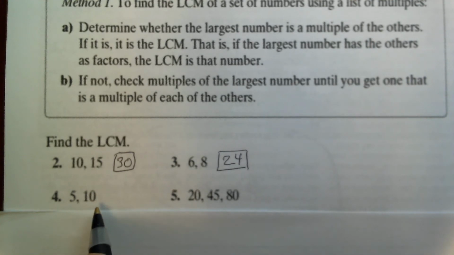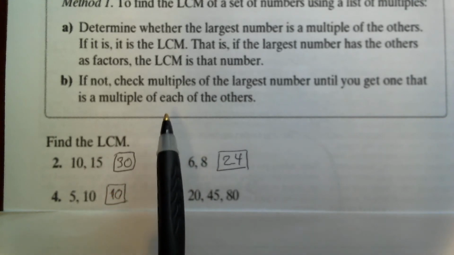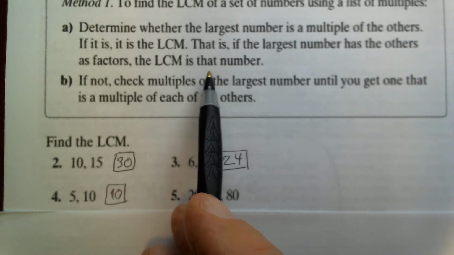2 times 5 is 10. So therefore the LCM is 10. 1 times 10 is 10, and 2 times 5 is 10. So 10 is the LCM.